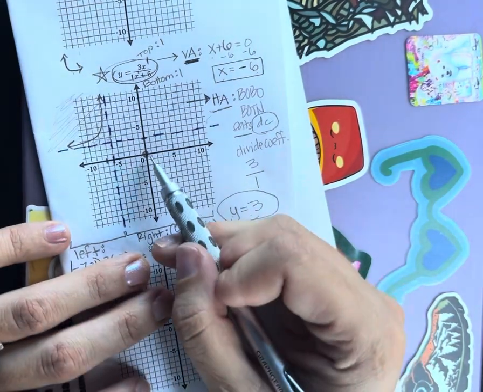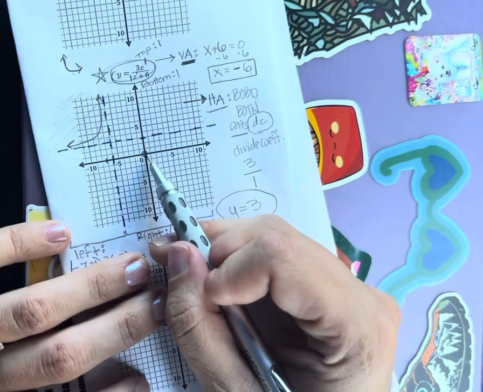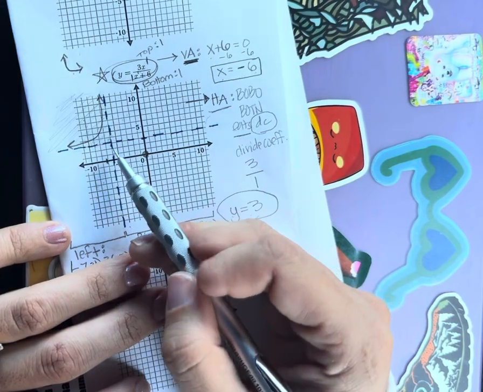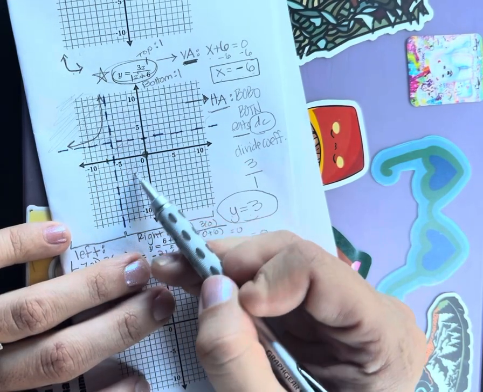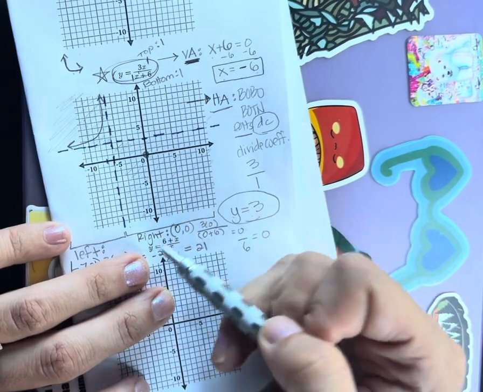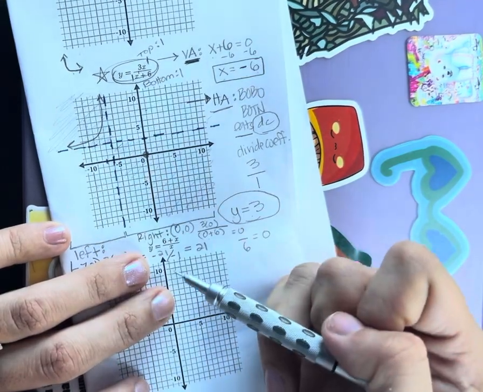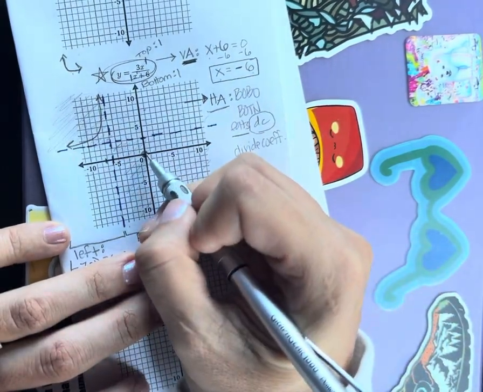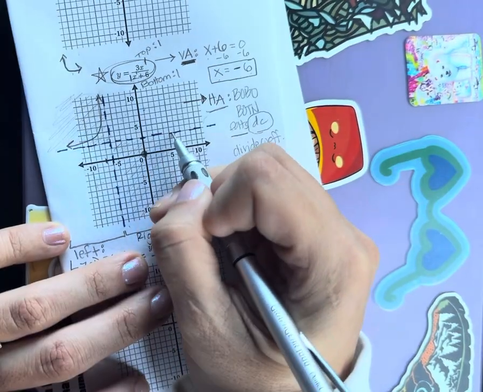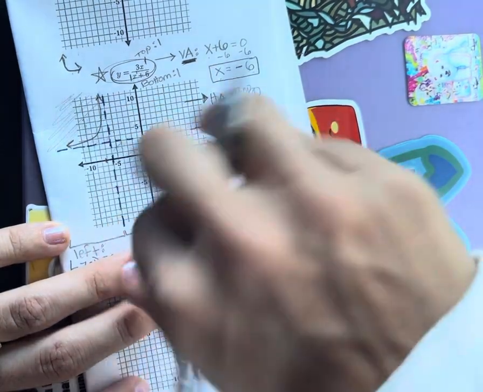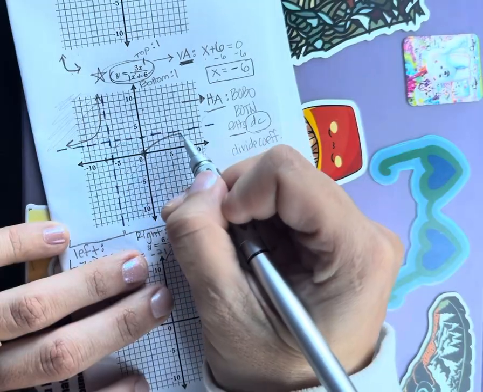Now, I don't necessarily care that it's there. What I care about is what it tells me: that the second curve is in this portion, not that portion. So, since I know the point, I'll go through it. We just approach the asymptotes with that shape, just like rotate it around, like this.